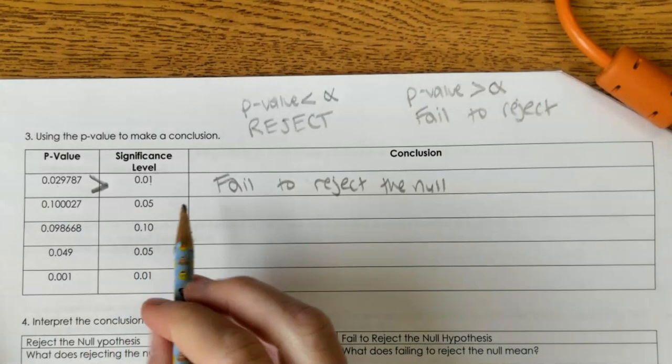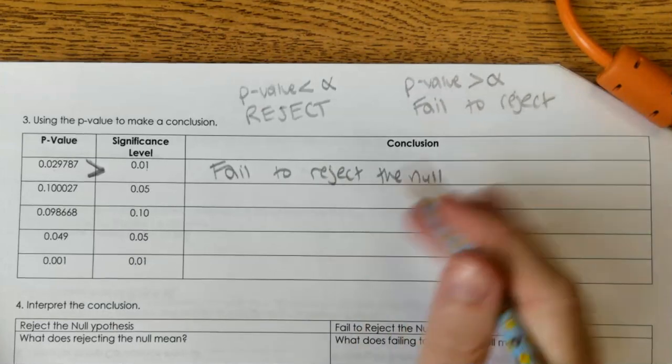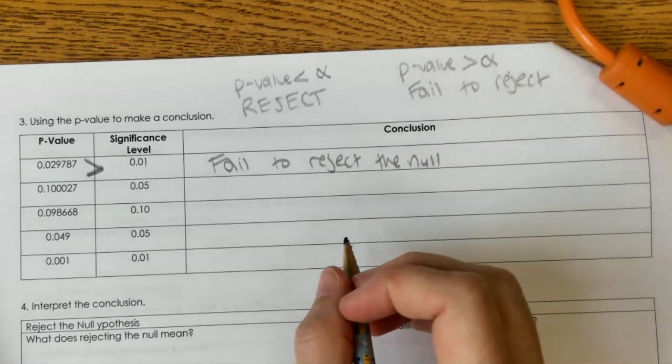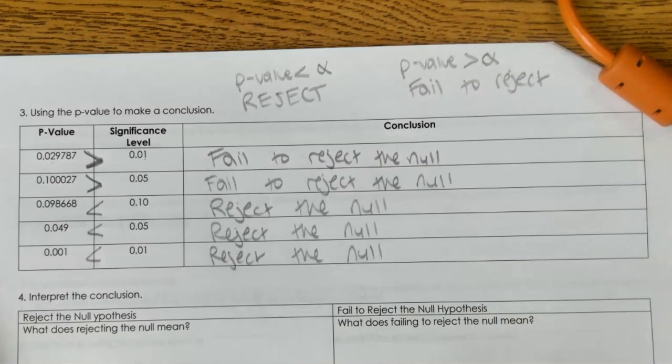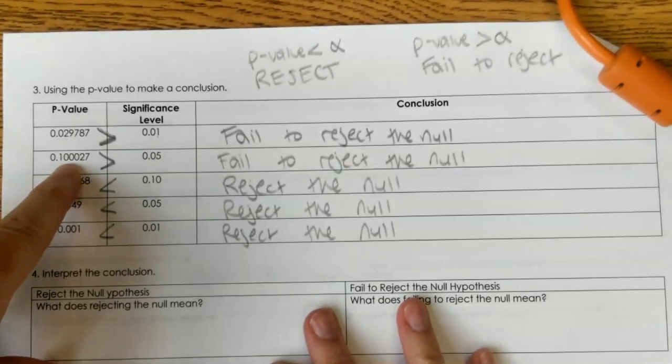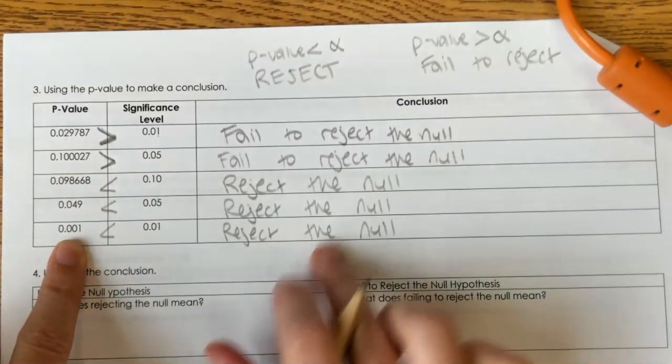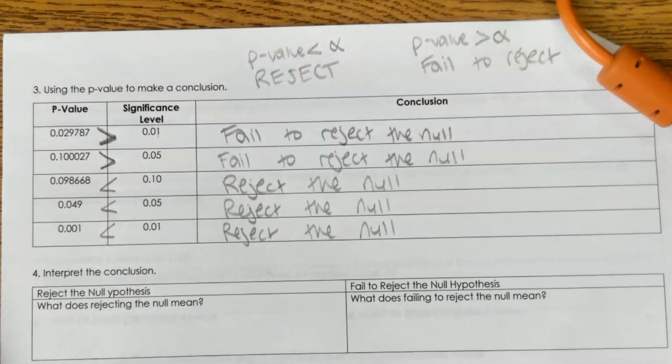All right, pause the video and go ahead and try the rest of these on your own. Write out the conclusions. All right, I'll give you a second to look through these and check your work. So my p-value was larger here, so we failed to reject, and for the rest of these, my p-value is smaller, so we're rejecting the null.